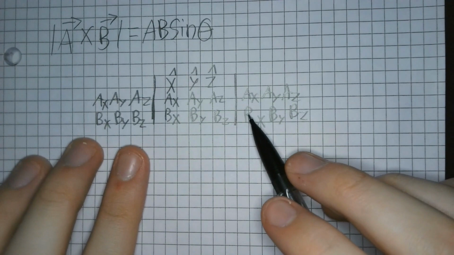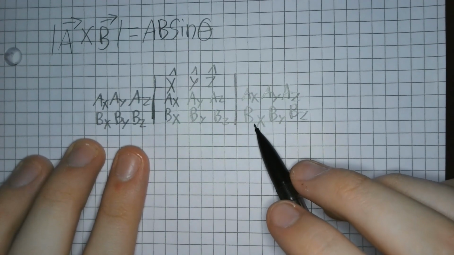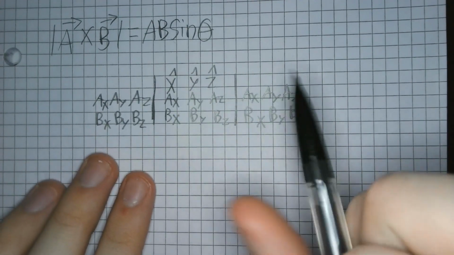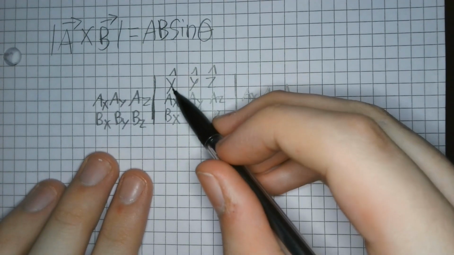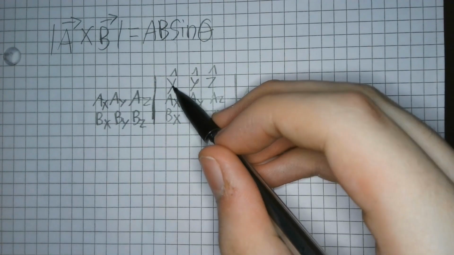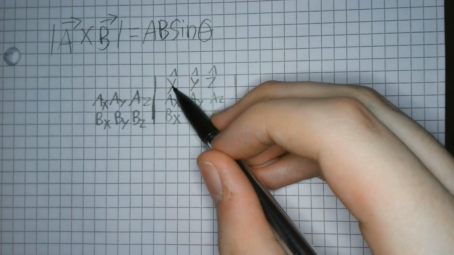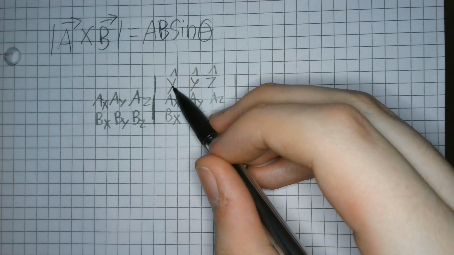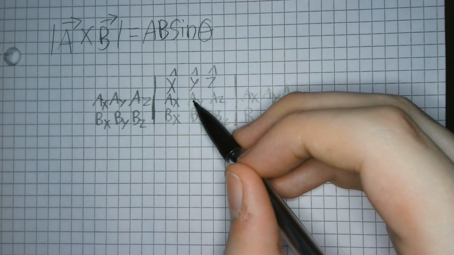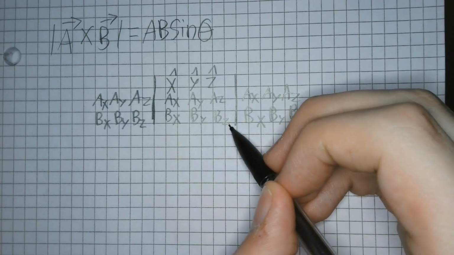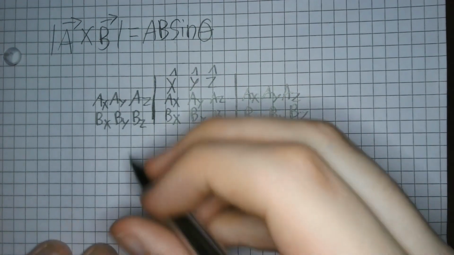Trust me, this is much easier to memorize. So what we're going to do is we're going to follow a couple different steps. We're going to start with the unit vector. I'm going to start with x. And we move diagonally down and to the right. Okay, so we see A y, B z, and we stop.